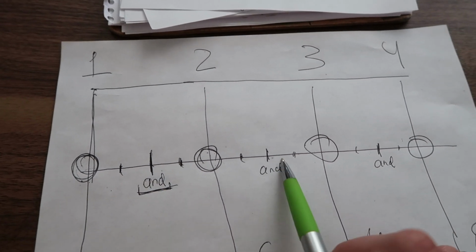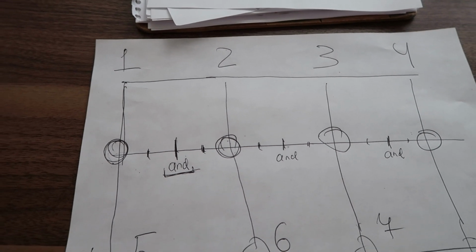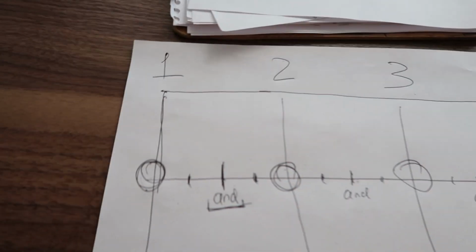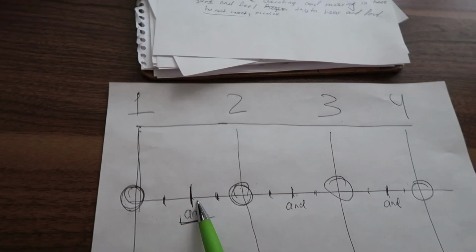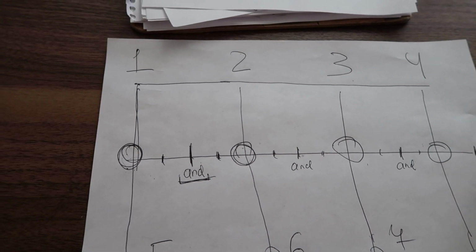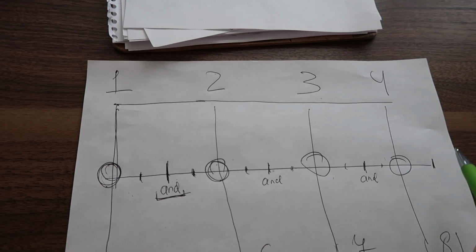Everywhere between two beats, we create another, additional sound, the "and" sound. 1 and 2 and 3 and 4 and, and we go again.